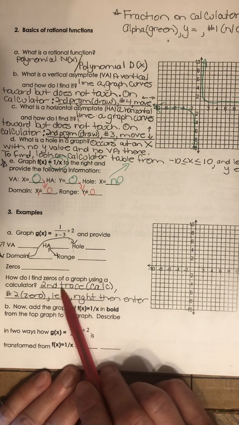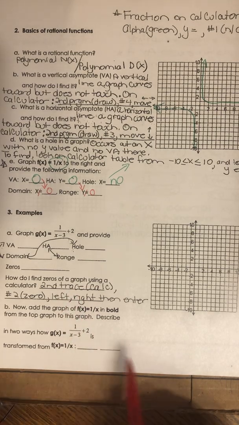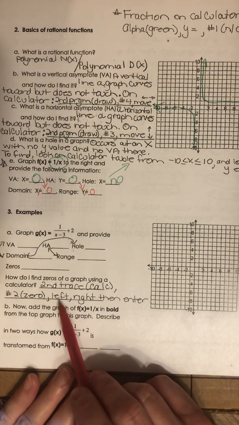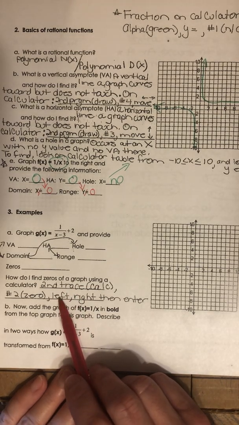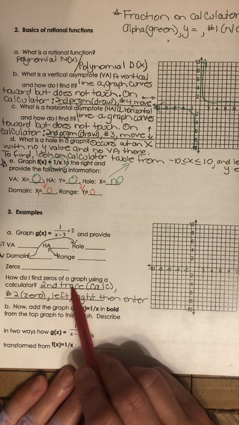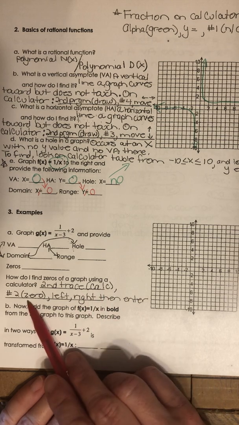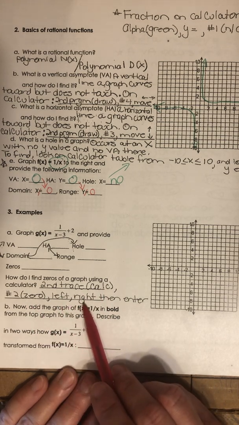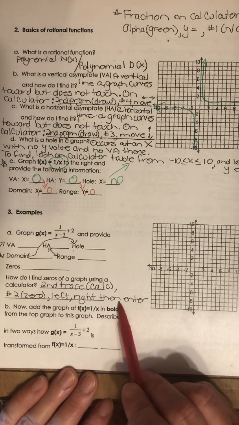How do we find zeros of a graph using a calculator? We either look at the x where the graph is hitting the x-axis, or we do second trace, which is calc. We choose number 2, which is zero. We go left and right with our cursors and then enter.